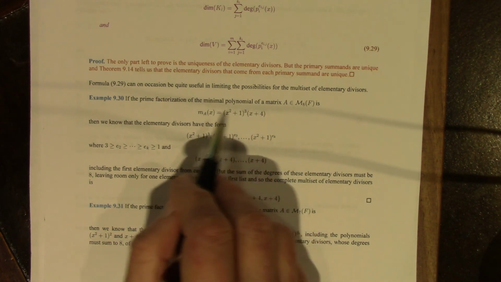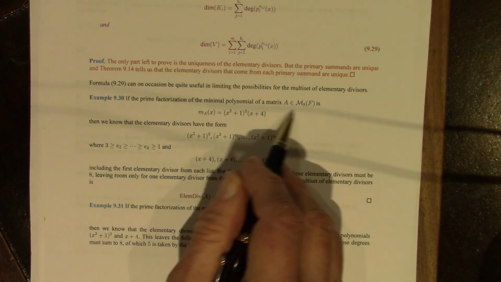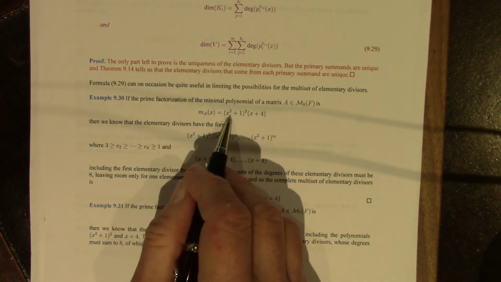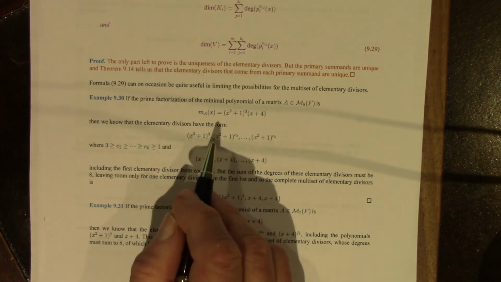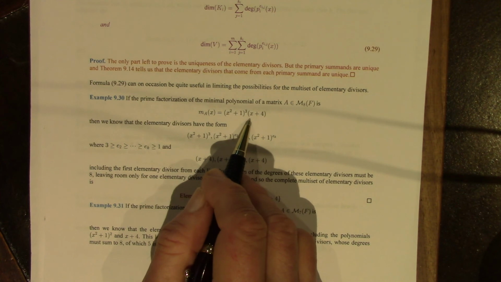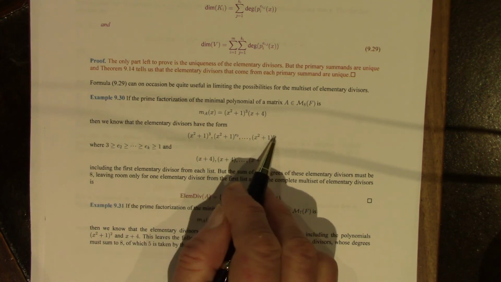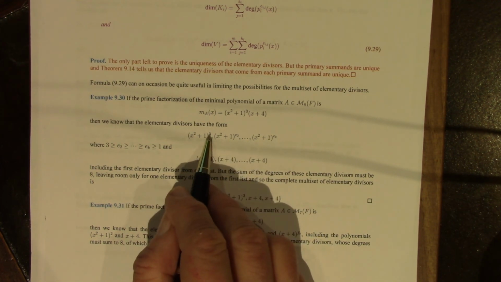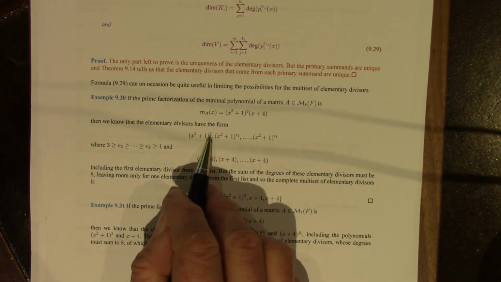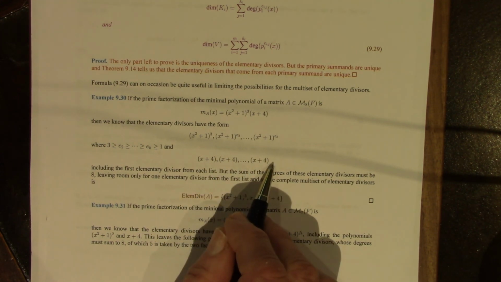If we have a minimal polynomial whose prime factorization looks like this, we'll do this for matrices. Let's say for an 8 by 8 matrix A. Then we know there's going to be one elementary divisor for each prime power factor, and then there may be others with exponents no bigger than the first one. So these e sub i's are no bigger than 3. And there may be repeats of this linear elementary divisor.